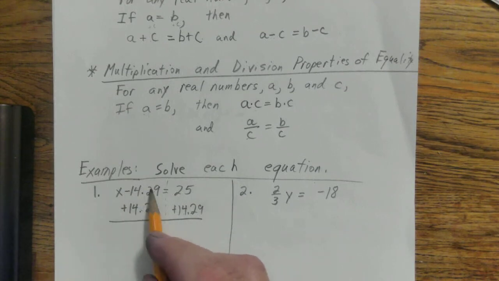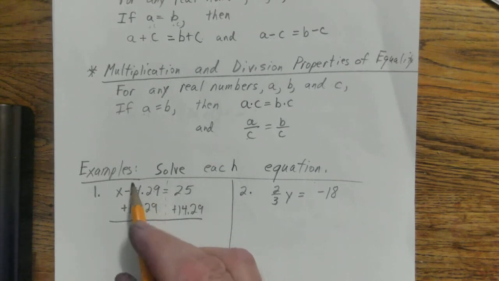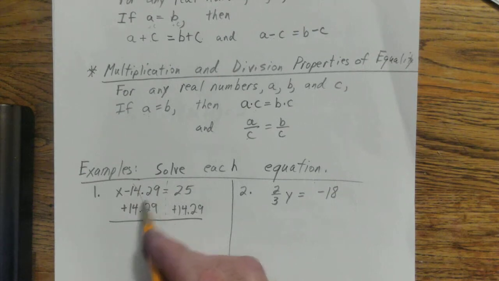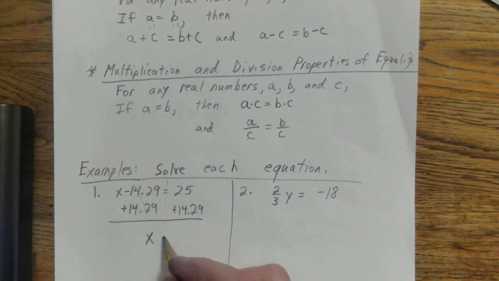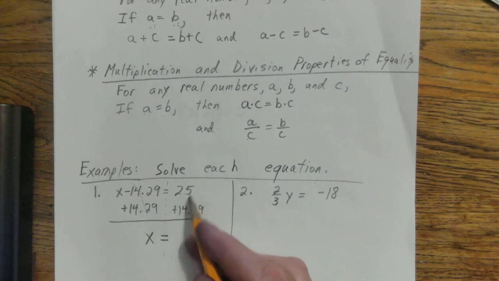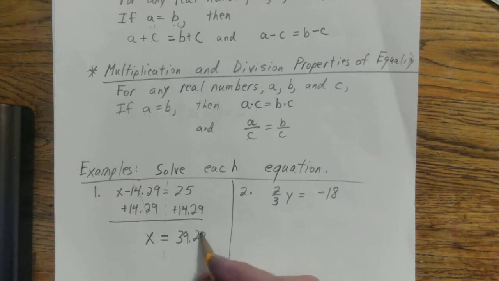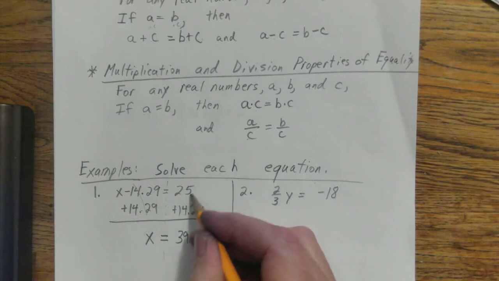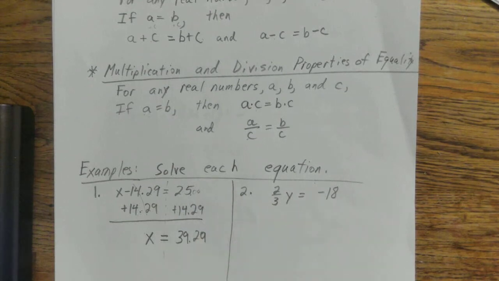And then these two kind of cancel each other out. Negative 14.29 and positive 14.29 are additive inverses. Remember that from the last lesson. And 25 and 14 make 39.29. Oops, that's 25.00. So if you just add straight down, 39.29 is the value for x.